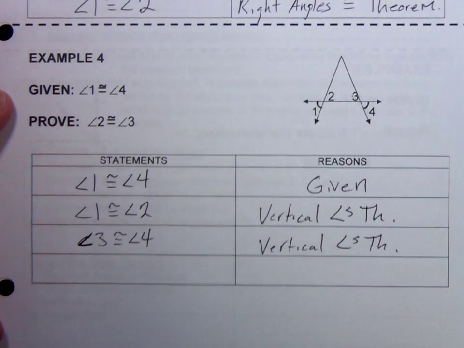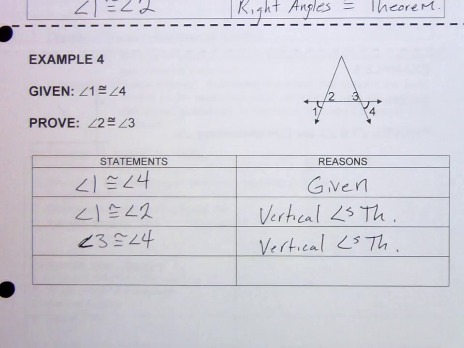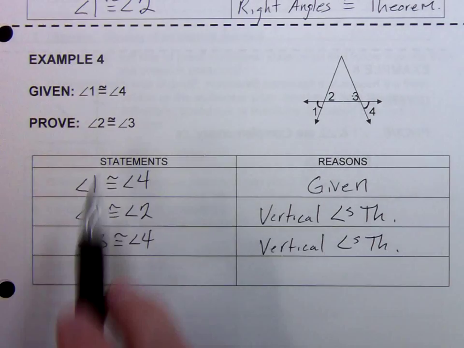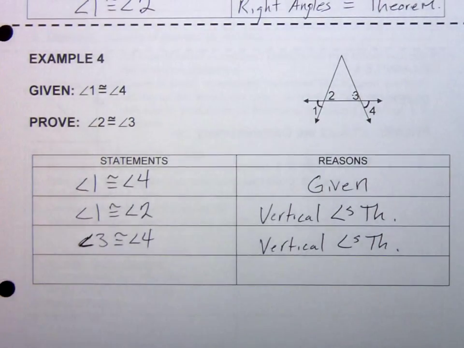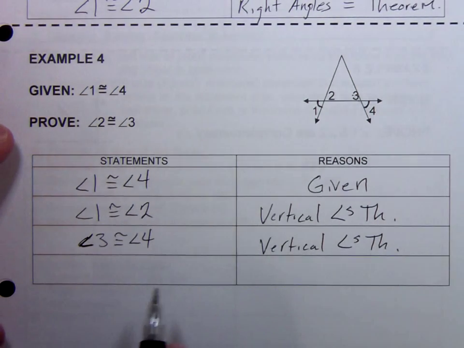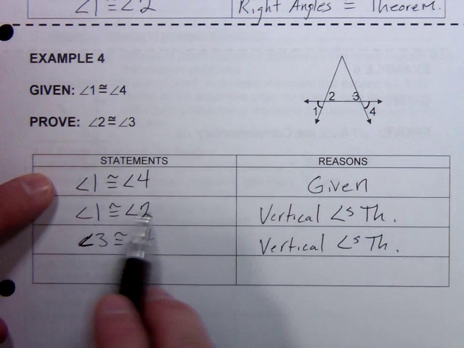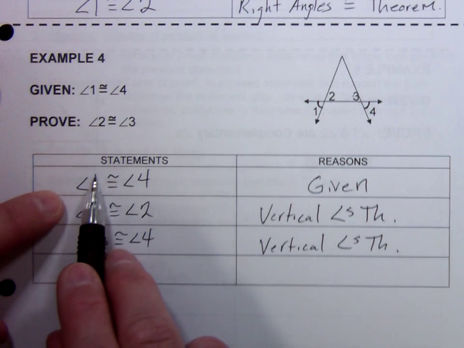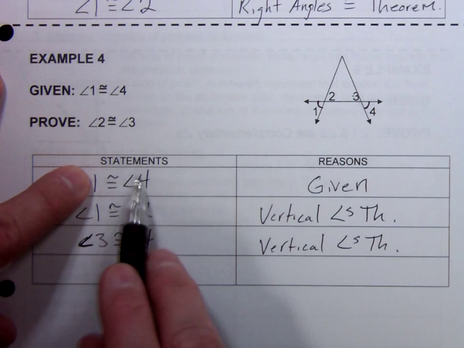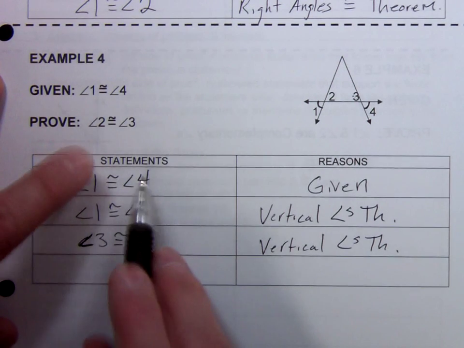Vertical angles theorem. And so now I can make the statement that angle 2 is congruent to angle 3. And all I have to do is substitute, right? I can replace angle 1 with angle 2, and I can replace angle 4 with angle 3, and I would have angle 2 is congruent to angle 3.